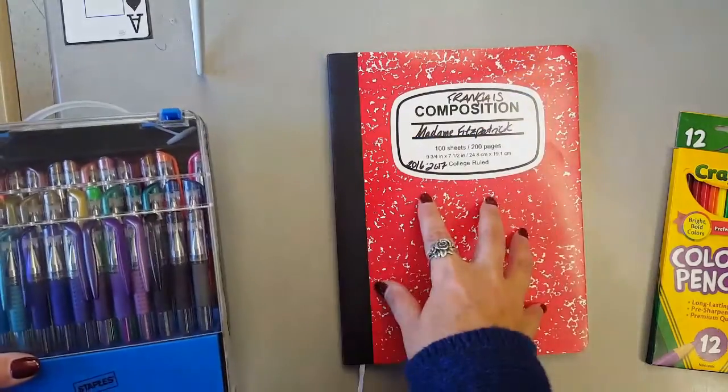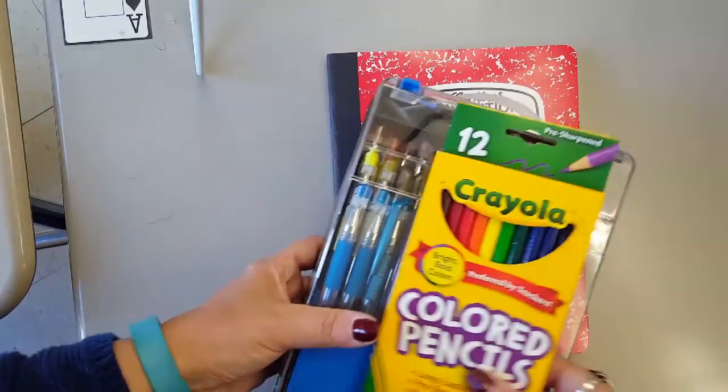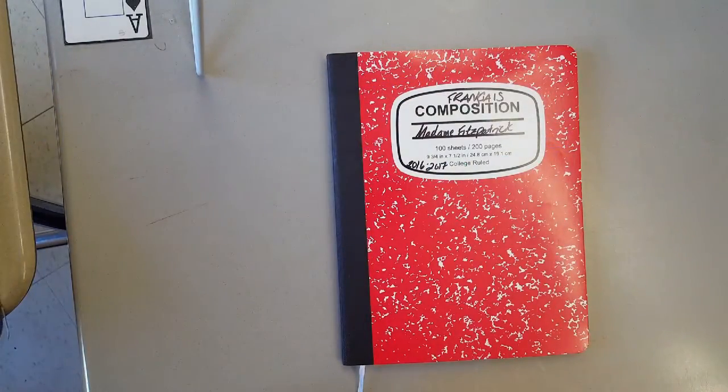So you will need your notebook, some colored pencils or multicolored pens. We are going to do color notes with adjectives.